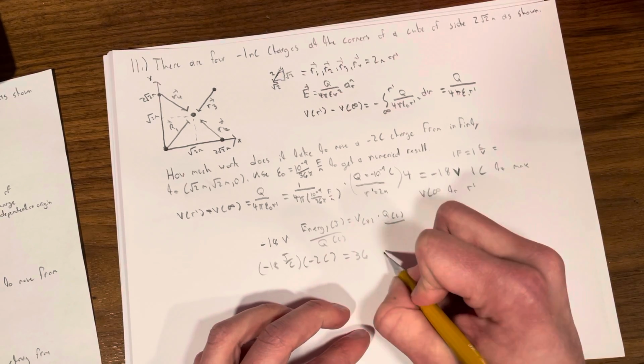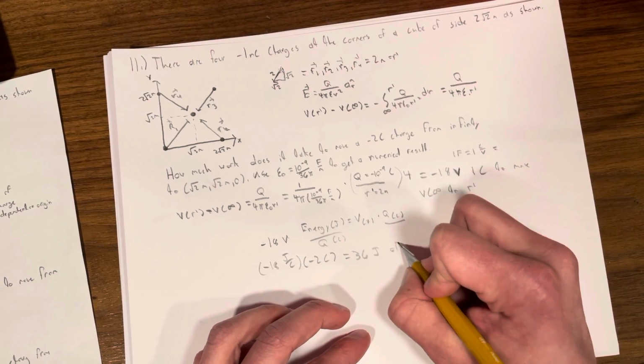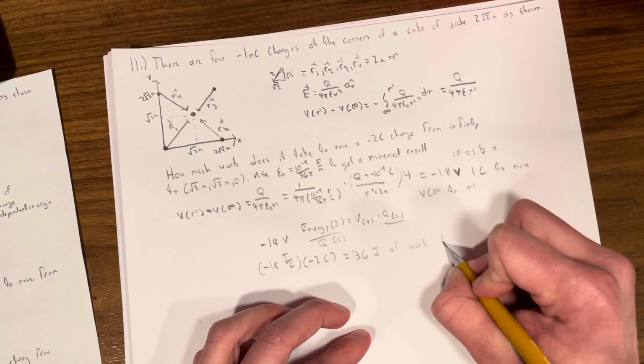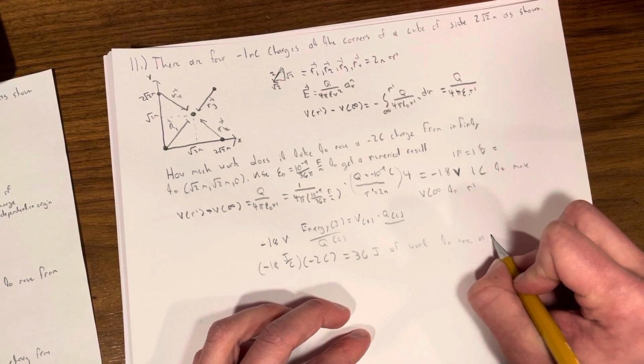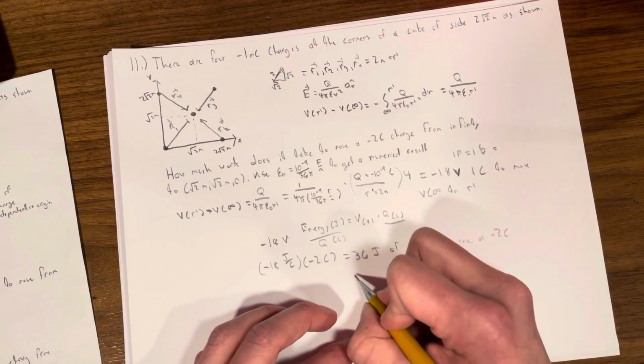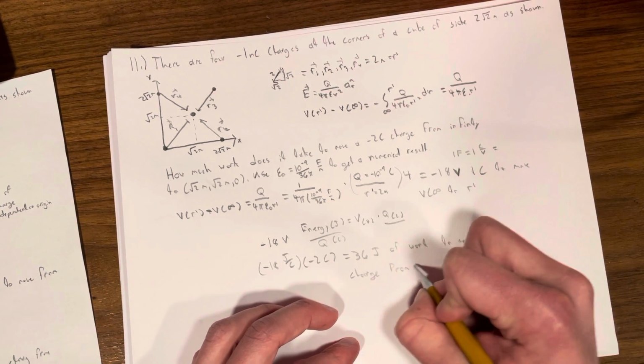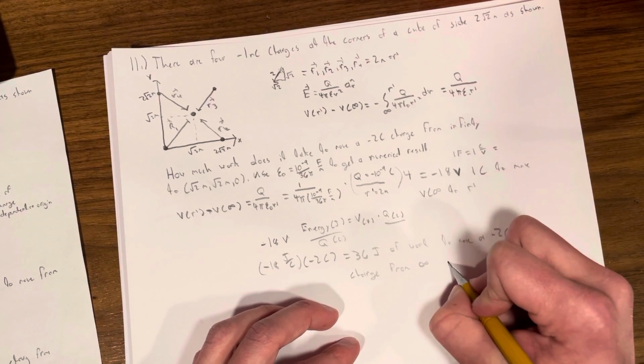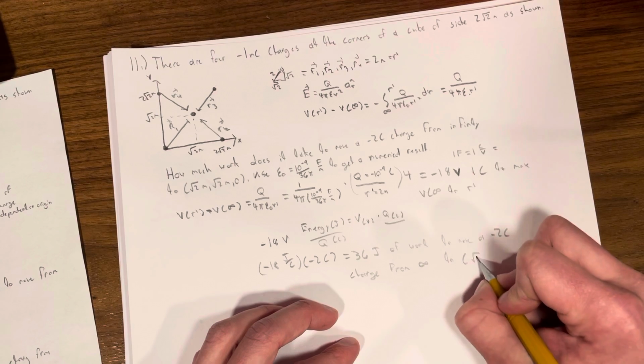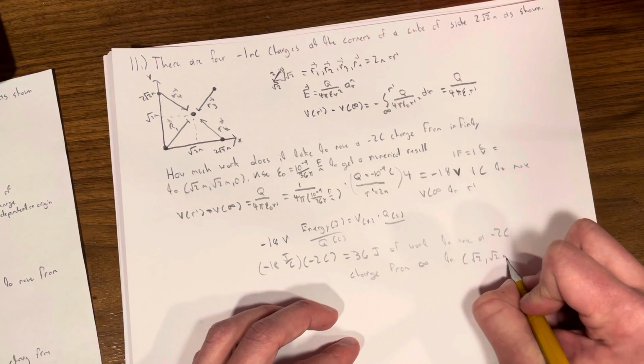And we see that it takes 36 joules of work to move a negative 2 C charge from infinity to square root of 2, square root of 2, 0.